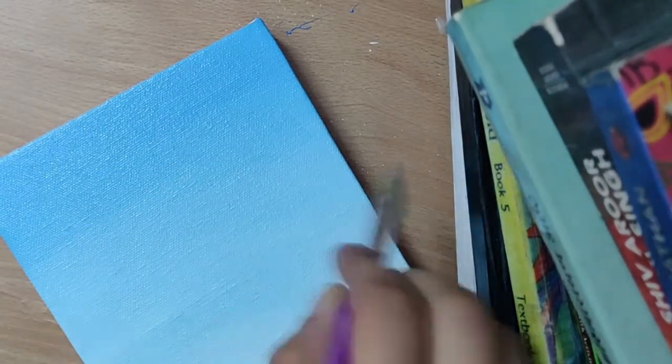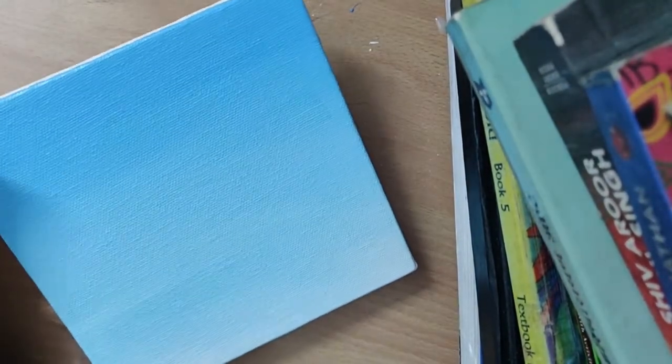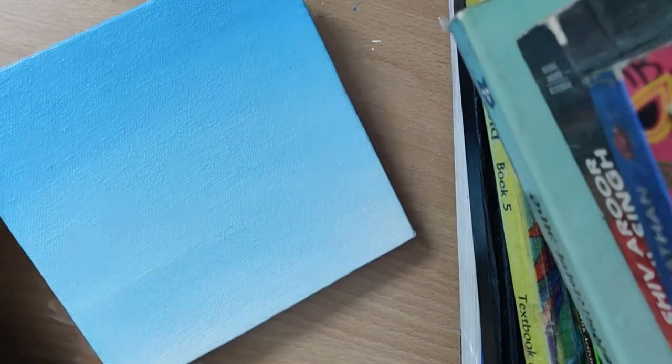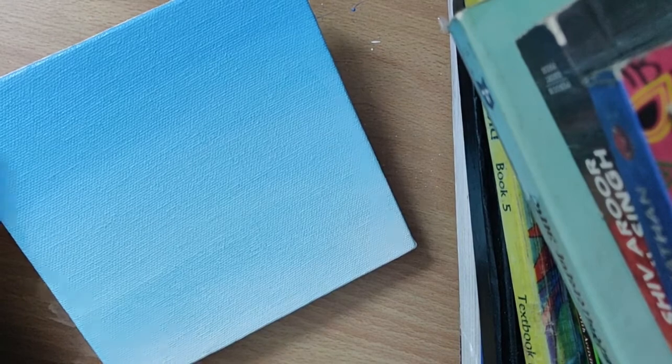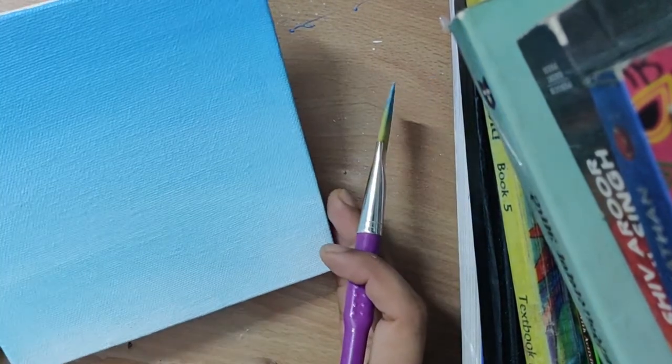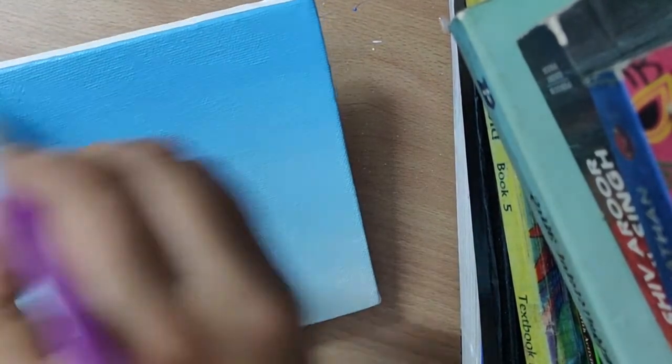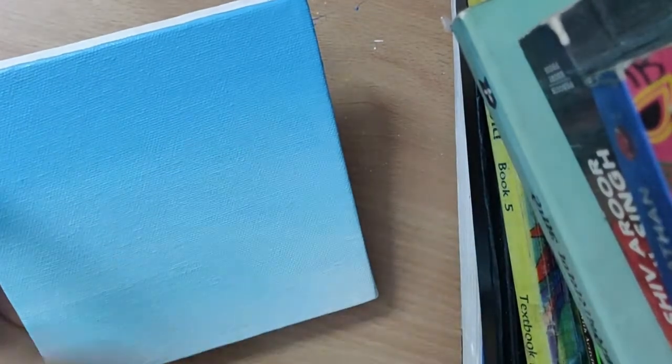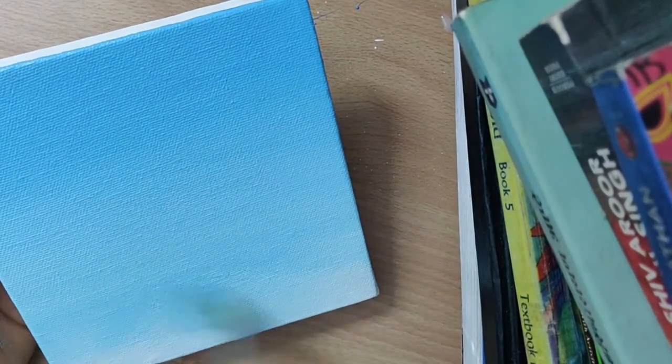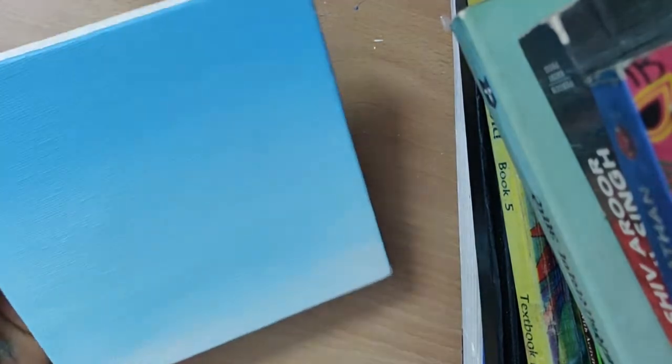So this is also a way you can express your creativity. Yes, now you can see how shiny it is. Let's do it a bit darker from the upper side, a little more from the top. Although it is perfect, it is not necessary that you apply a little more dark color on top.